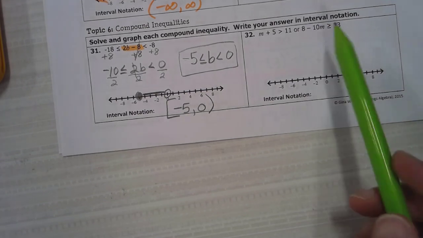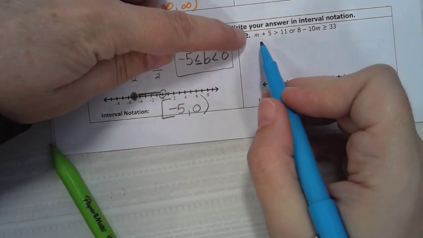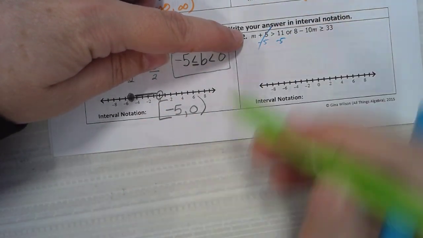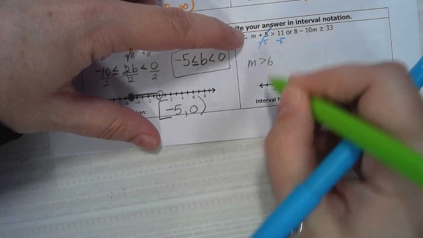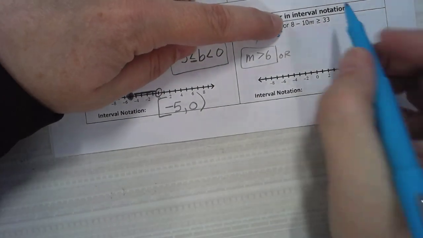Okay. All right, if you have the word or, you're just going to do two separate problems. Like we're going to solve this one. So to get m by itself, we're going to take away 5. 11 take away 5 is 6. So m is greater than 6. So that's one answer. Or we have an answer over here.